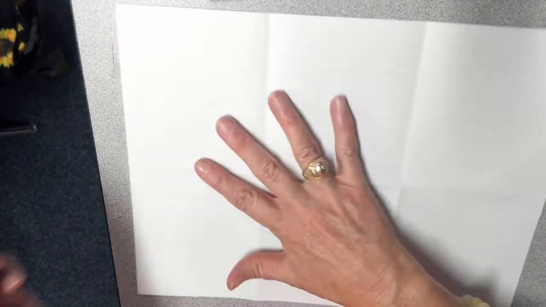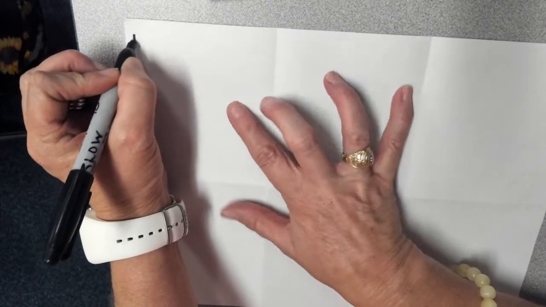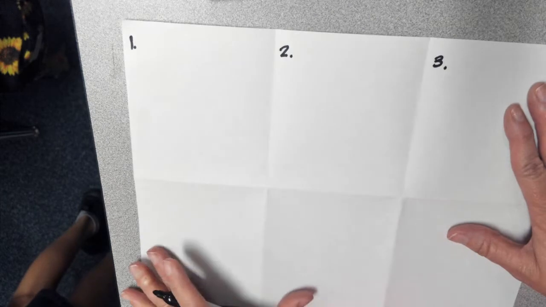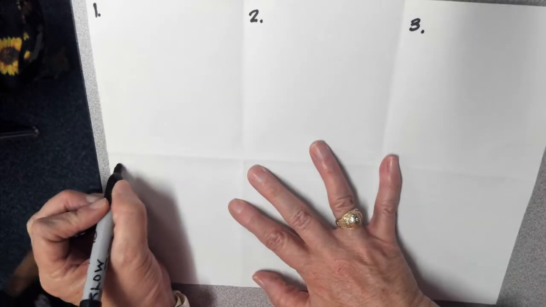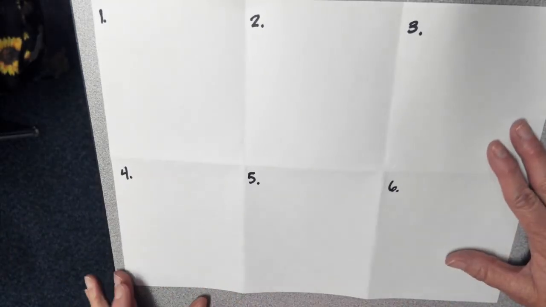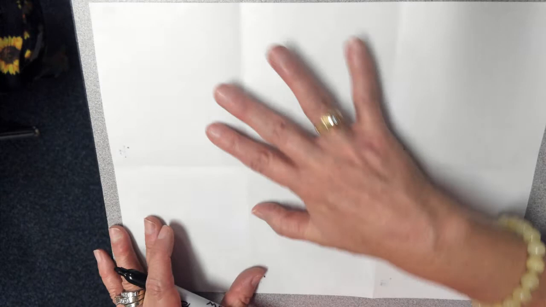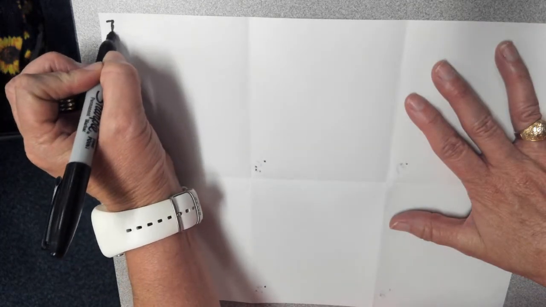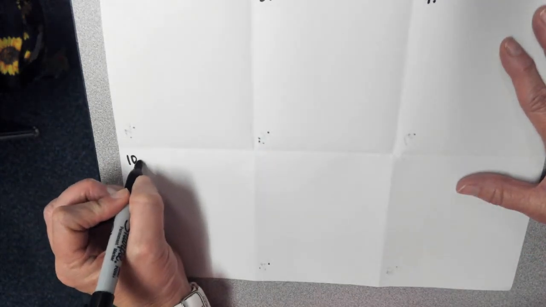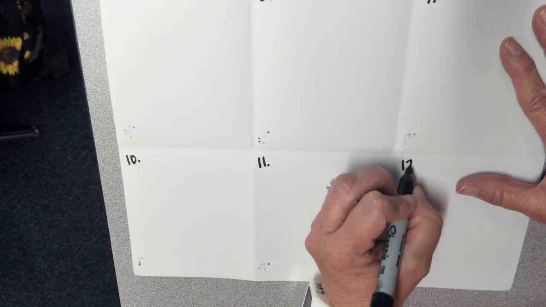Take your pencil, label your sections. Number 1, number 2, number 3, number 4, number 5, number 6. So you have 6 equal pieces on the front. And on the back, you have 6 more pieces, so we will continue. 7, 8, 9, 10, 11, and 12.